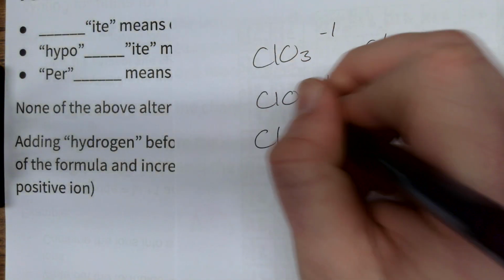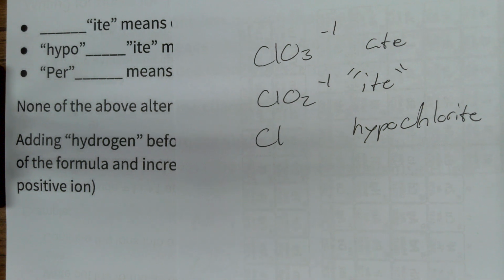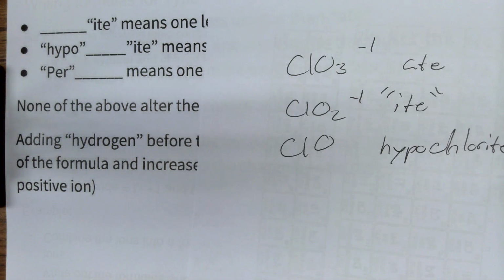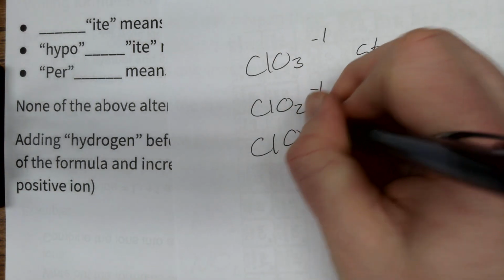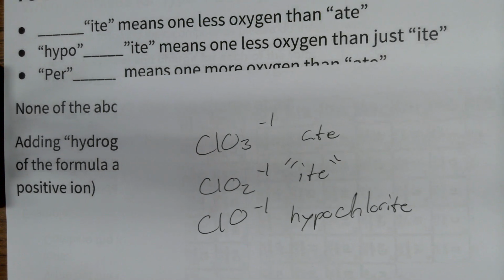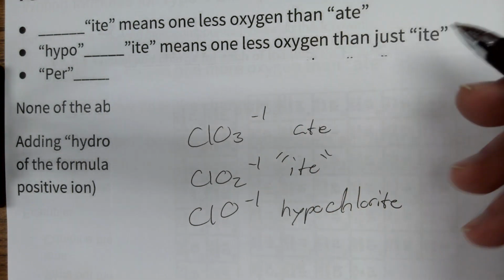Starts with Cl. What's the next one? O? Just one O or multiple O's? Just one. Minus 1. Hypo-something-ite is 1 less oxygen than the -ite.